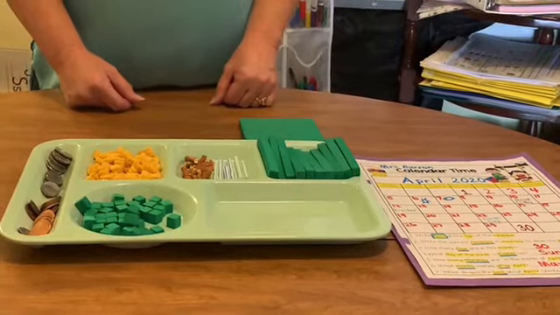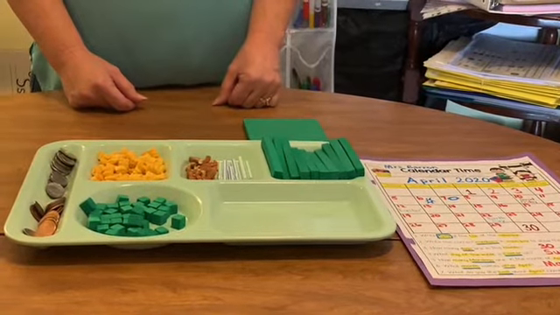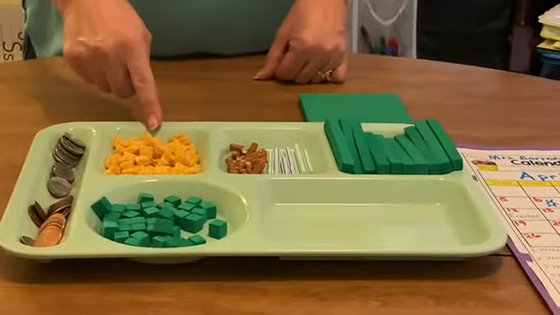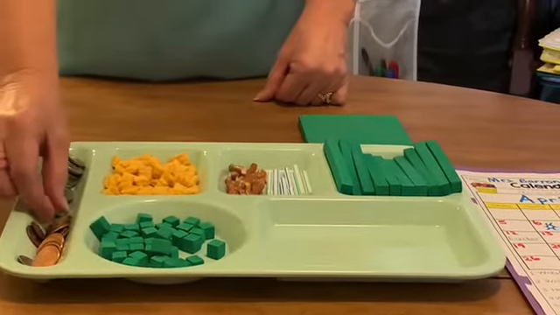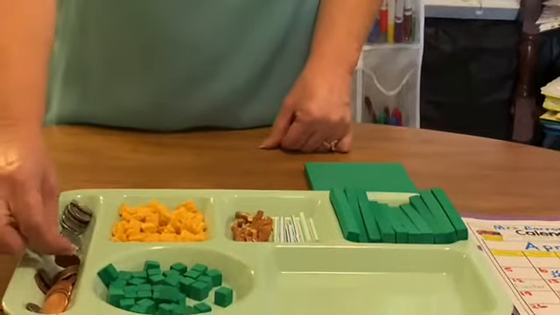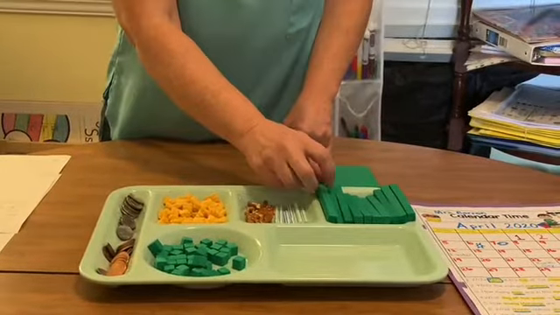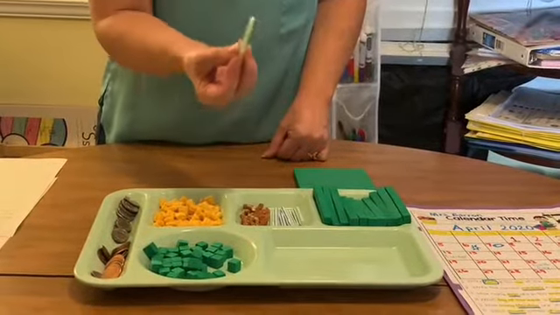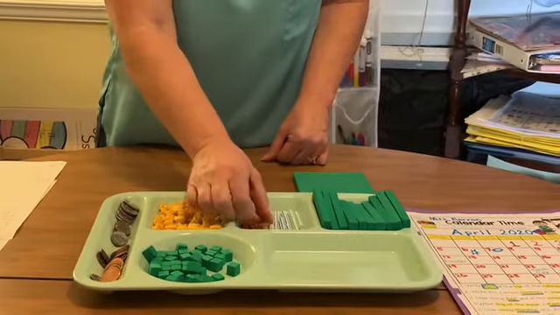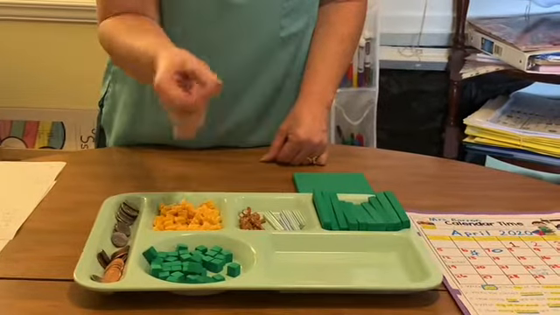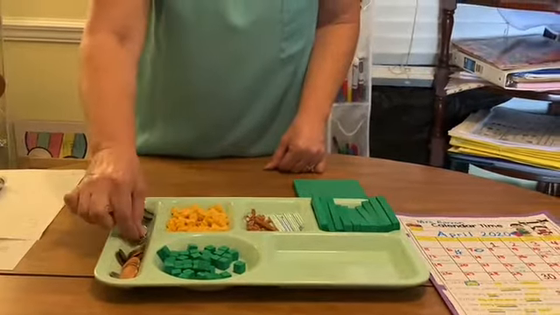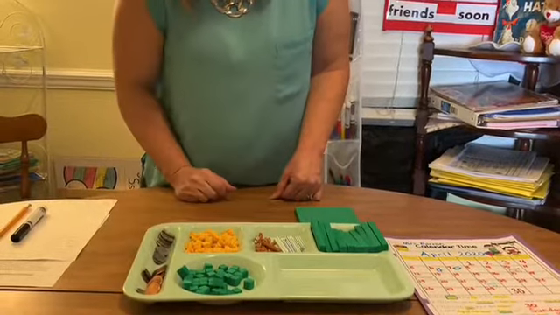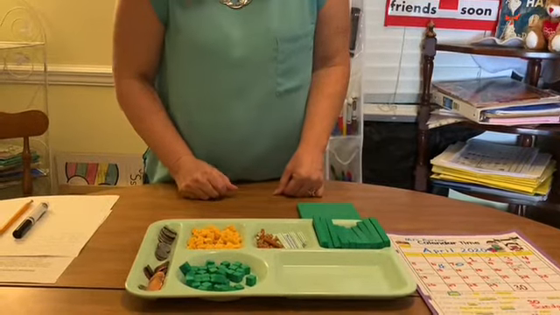Since April has 30 days, we'll be working with the number 30. So using anything that you have at home, I've got some cereal here, or you can use pennies for your ones. And for the tens, we have 10 stacks at school. You could cut up straws to use as your tens, or pretzel sticks to use as your tens, or you can use dimes for your tens. Okay, we're going to use the number 30.